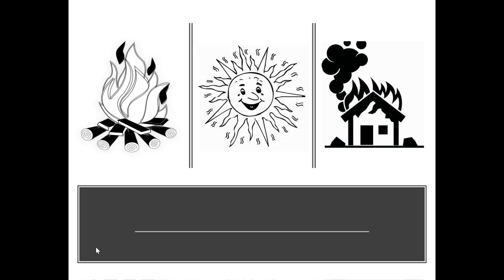So, what do you notice or see about these pictures? I notice or I see.